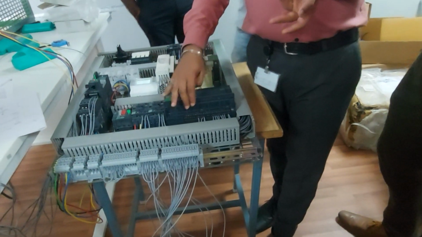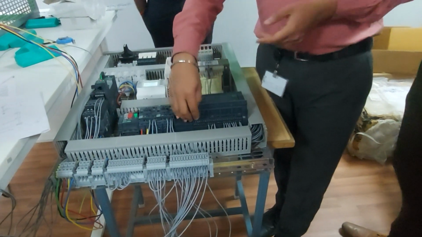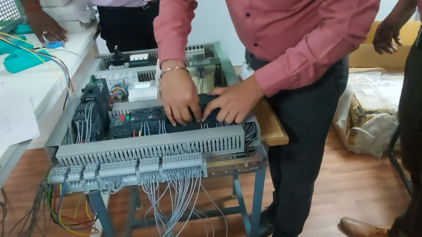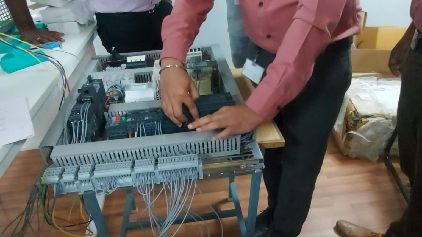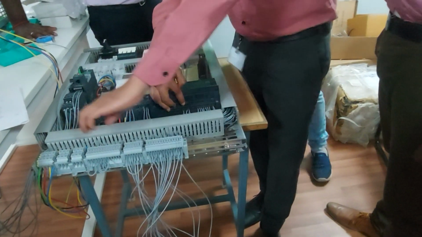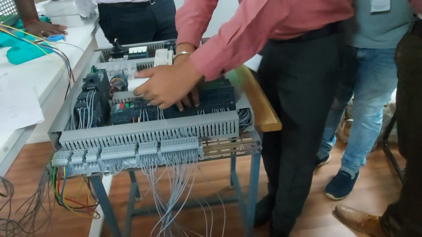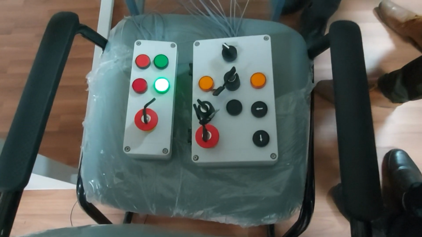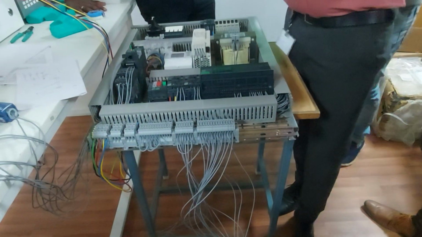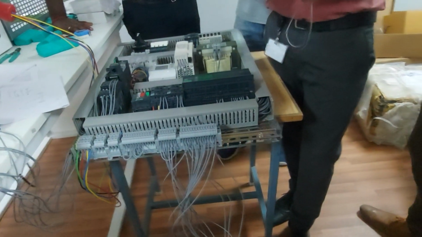Similarly U. But whereas in relay, this is the common, no, sir. Whatever the input I connect here, same output will pass via this cable. And it will connect to this contactor or T6 drive or lamp. Now short. This is not a right method, but I'll.